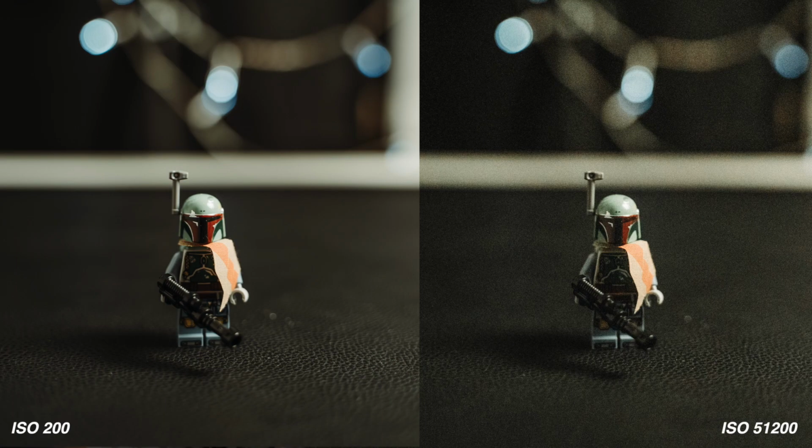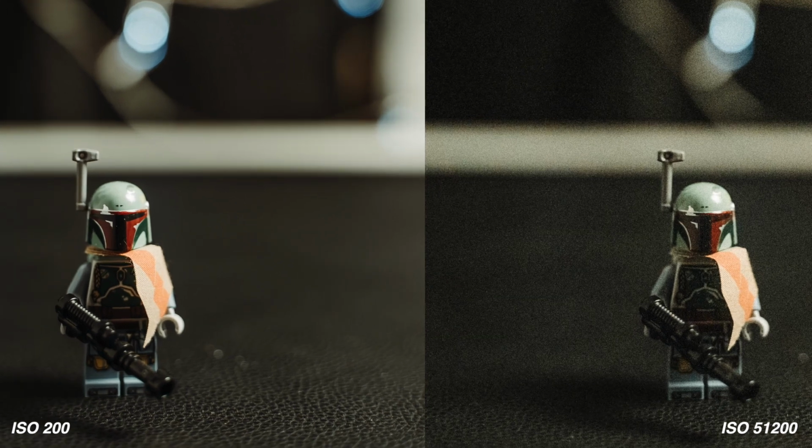Now, if you don't know what grain is, let me show you a side-by-side photo. Grain is pretty much digital noise, which is apparent when you start to shoot in higher ISOs. As you can see on the image on the left, which is shot at a low ISO, the image is super sharp and the background is nice and crisp. Whereas when you go to a higher ISO, which is the image on the right, you'll notice little dots everywhere, and that's your camera's sensor trying to read that data.